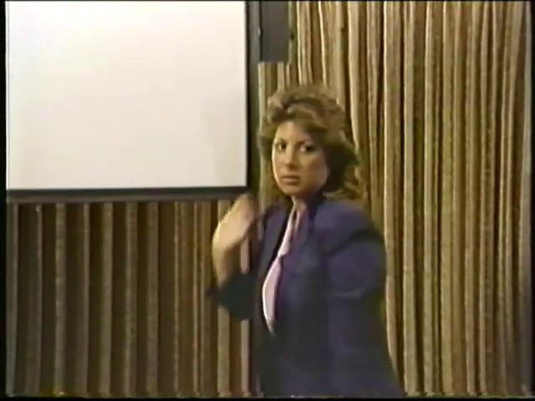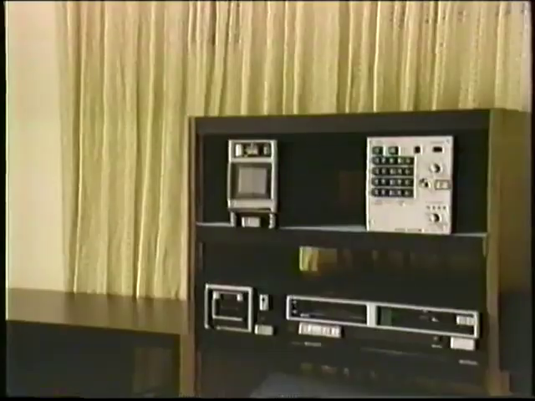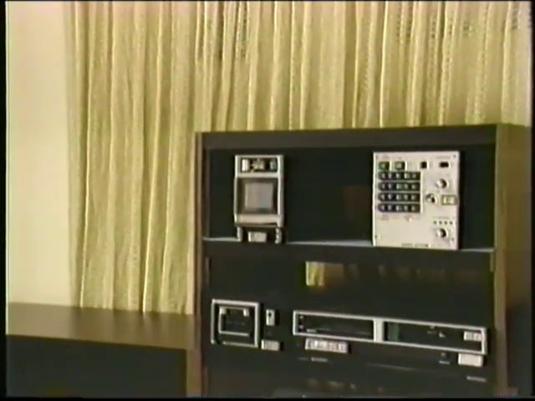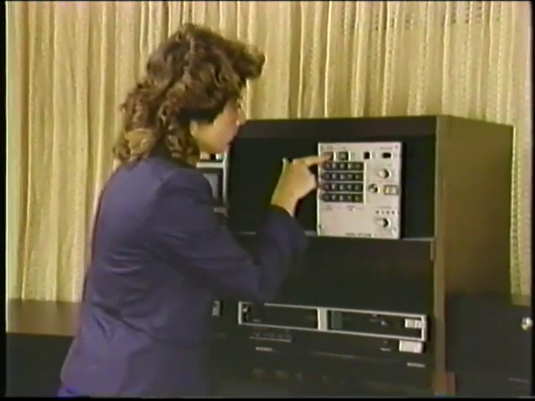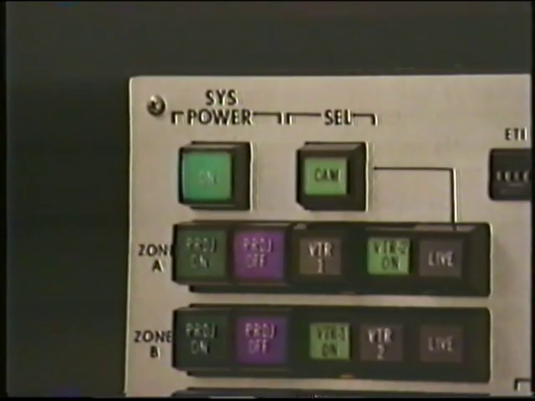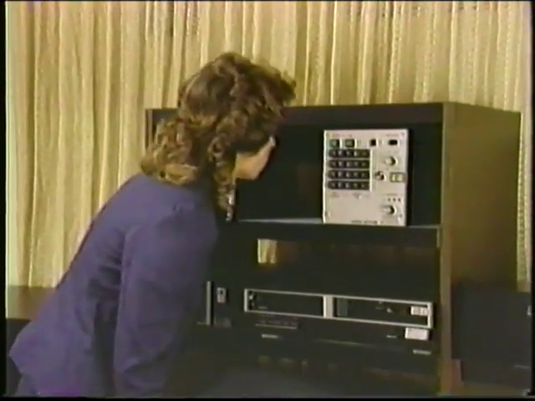First, the flight attendant should check with the flight deck to ensure that all appropriate circuit breakers and switches are on. Then, to start the system, press the Master System Power On button on the system control unit. Make sure that the on button illuminates.